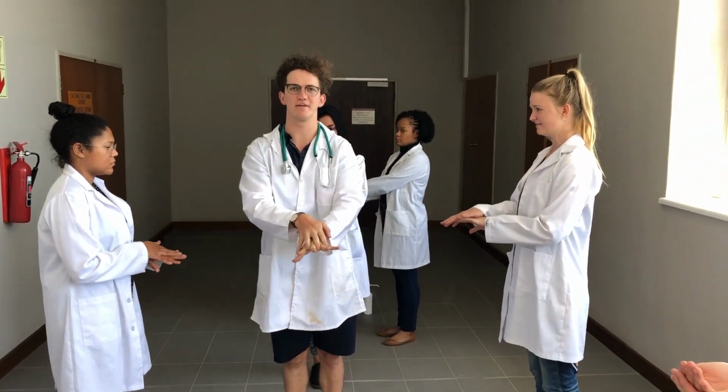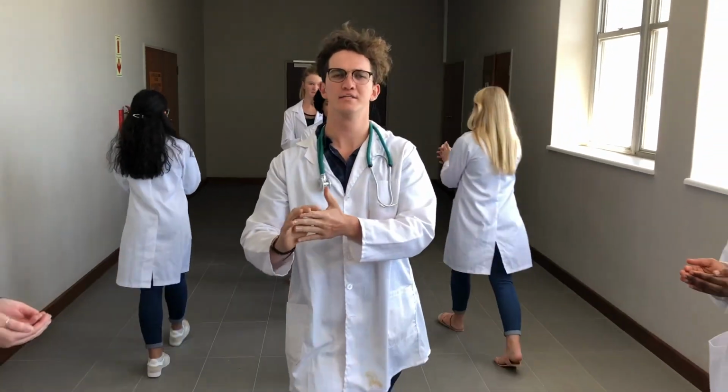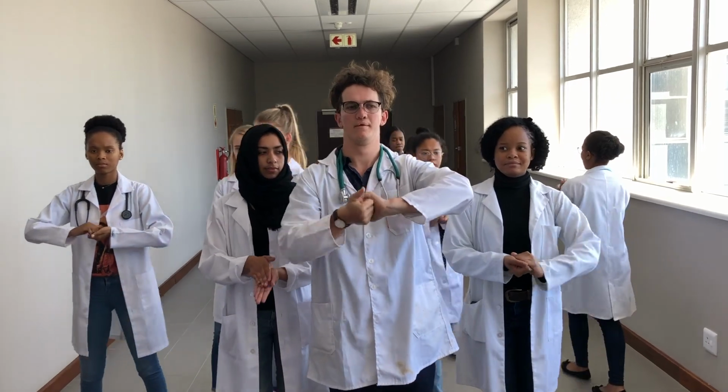Step 1. Rub hands palm to palm. Step 2. Rub the back of your palm with the back of your hand and interlace fingers. Don't forget to do vice versa. Step 3. Rub hands palm to palm with fingers interlaced. Step 4. Massage your thumbs. Step 5. Use the tips of your fingers to rub your palms. And step 6. Use the back of your hands to rub them. And finally, no jazz hands.